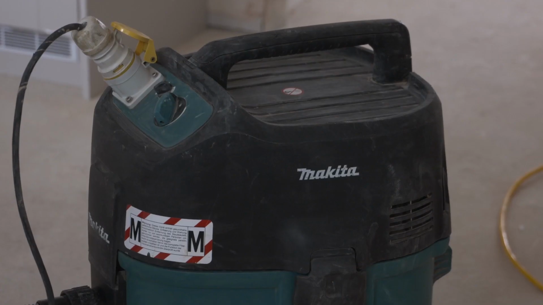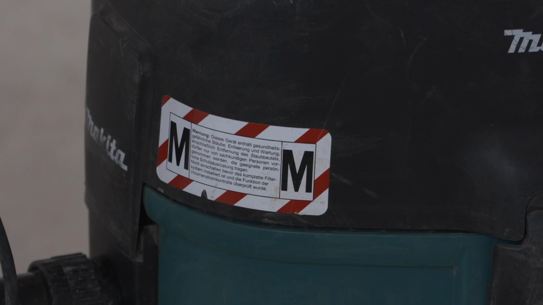It's important you use the correct specification of extraction tool for the job. They're rated low, medium or high. In the construction industry, the minimum requirement is medium.